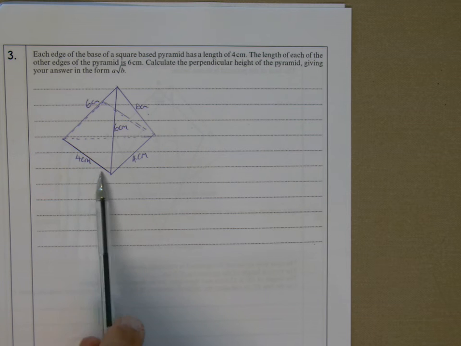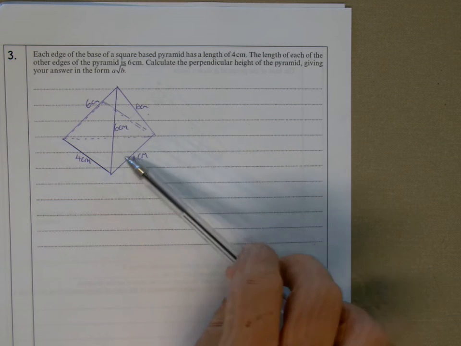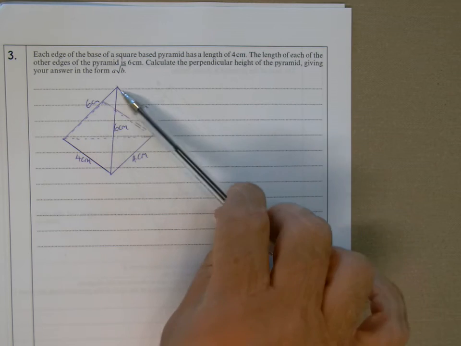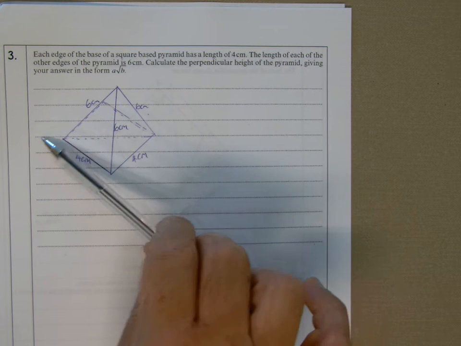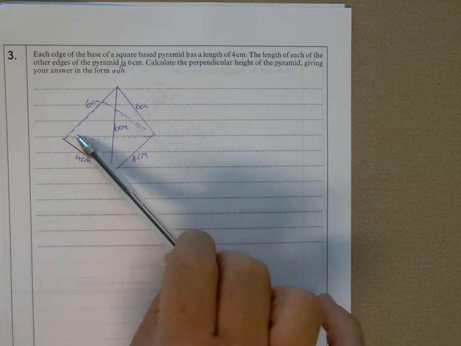So we've got our base here, sort of drawn here, the square base of 4 centimeters each edge, and then the other edges, it says these slant edges then are 6 centimeters. Now remember, that isn't the perpendicular height, okay? The slant edges are not perpendicular because the angle there is not 90 degrees.